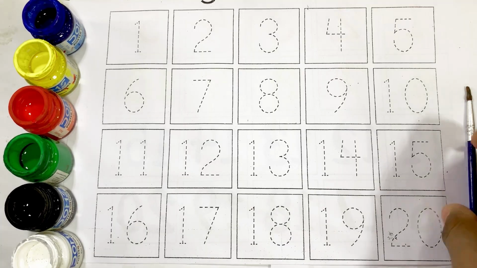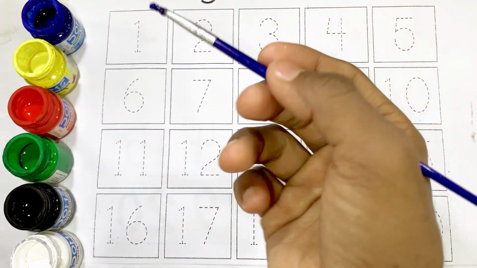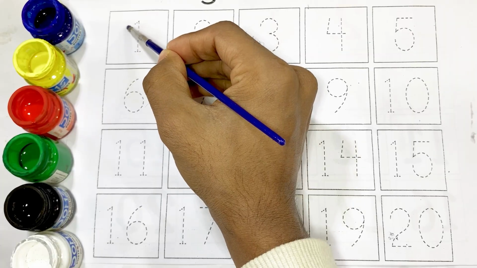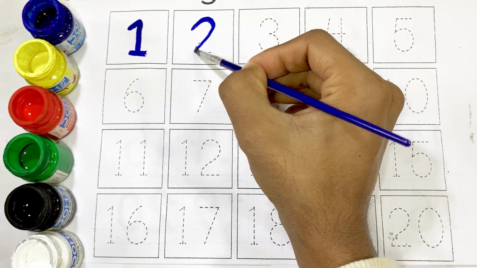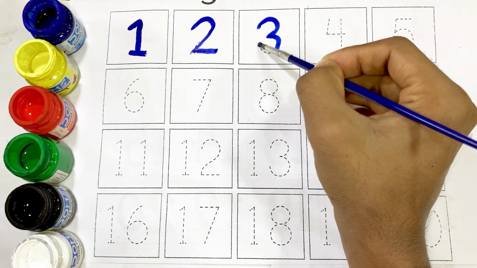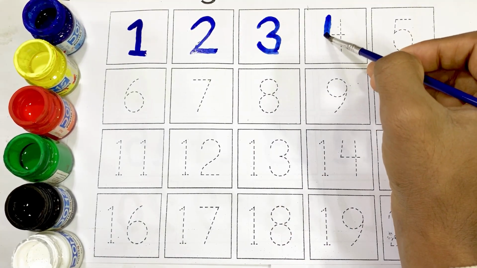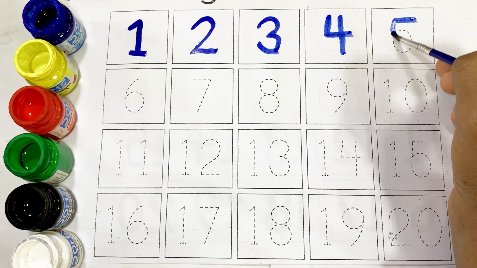Kids, now draw numbers. And first draw 1 and use blue color. This is 1. This is 2. This is 3. This is 4. This is 5.